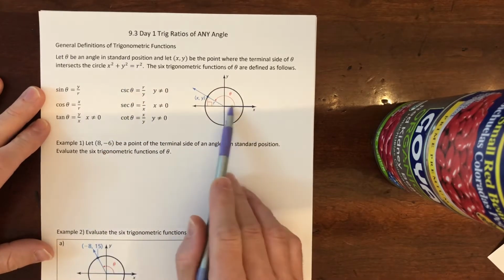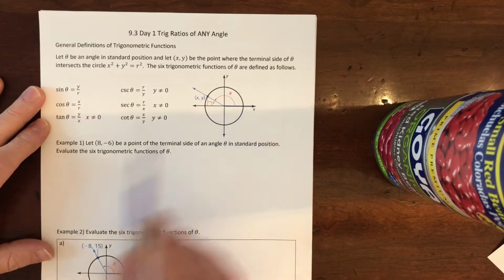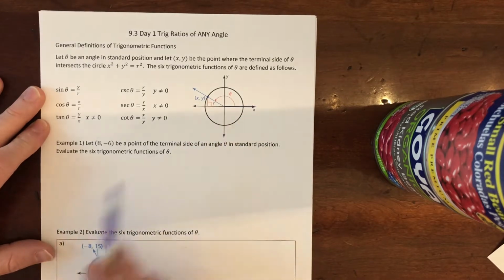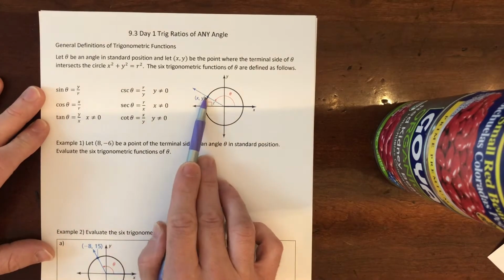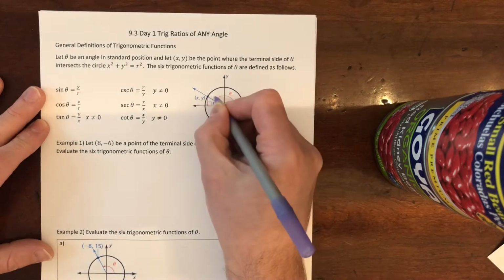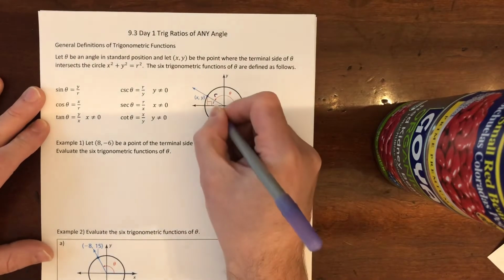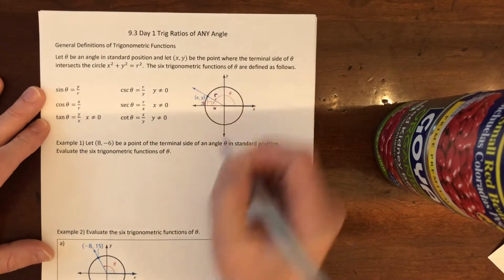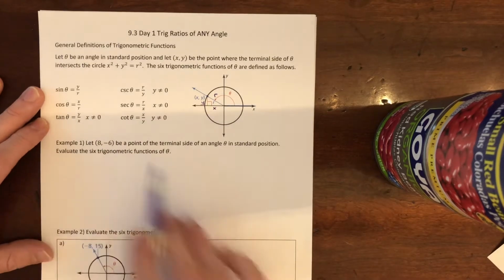Standard position is always going to be the initial ray, the terminal side, is the x-axis, and wherever this point ends. So notice here's our point, x comma y in the circle. Our radius is the hypotenuse. This is our x distance, this is our y distance. This tells us all of our ratios.